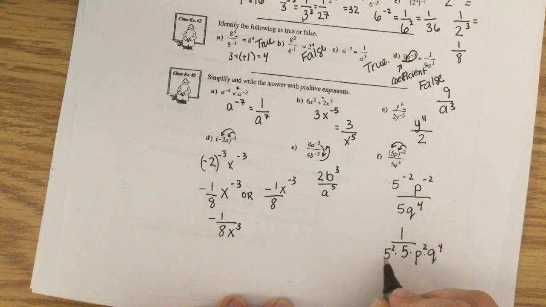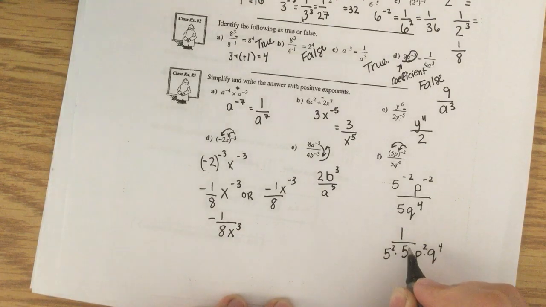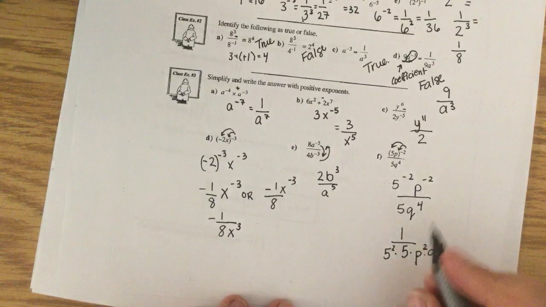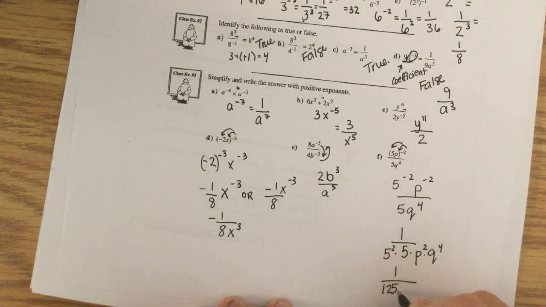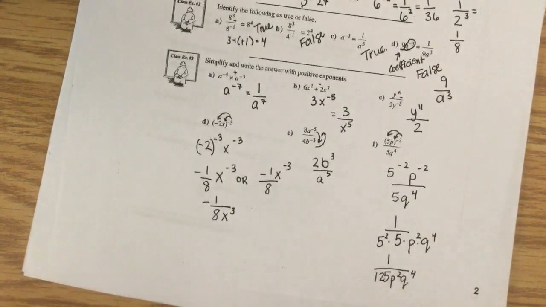And so I'm going to put the 5 squared and the 5 together. 5 squared times 5, or 5 squared plus 5 to the 1. 2 plus 1 is 3. 5 cubed, 1 over 125 p squared q to the fourth. Okay.